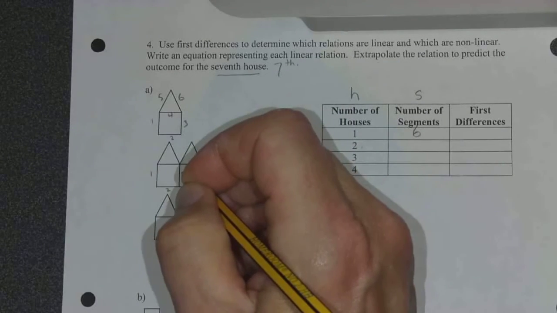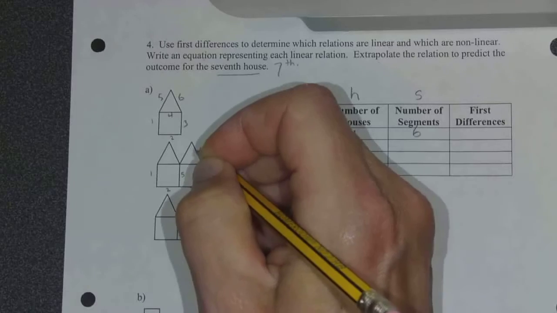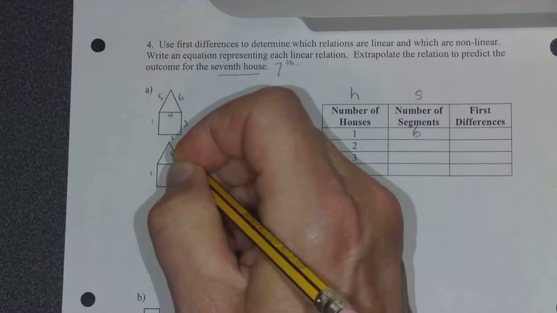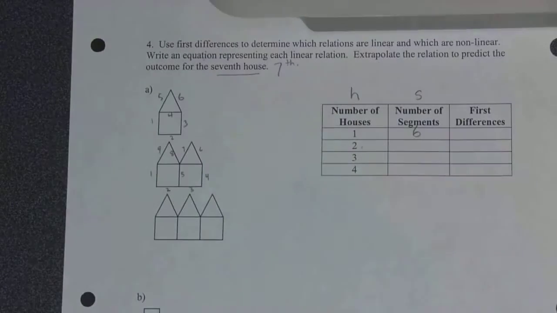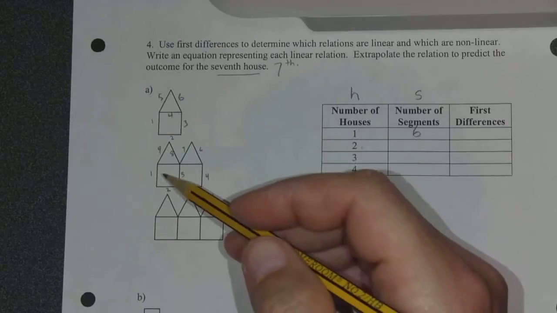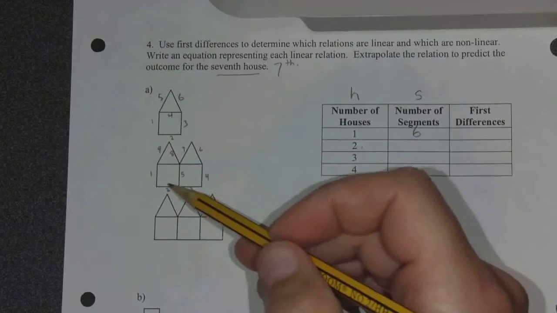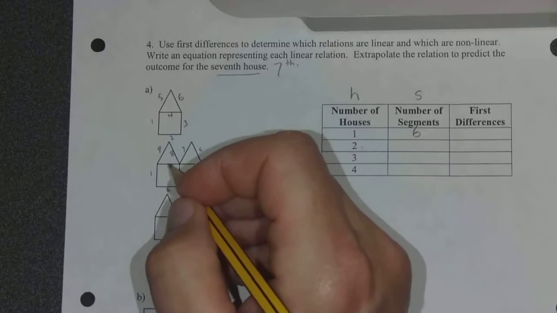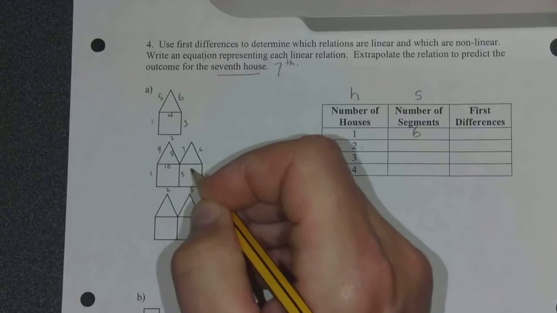Okay, 5 right in the middle. 6, 7, 8, 9 segments. Okay, did I miss one? I think I missed one. 1, oh yeah, I did. I missed these 2. 10, 11.